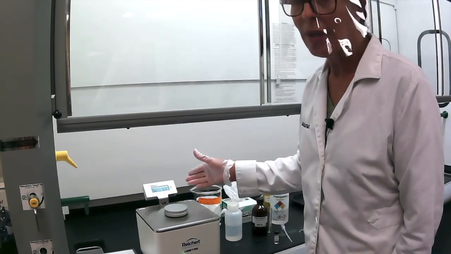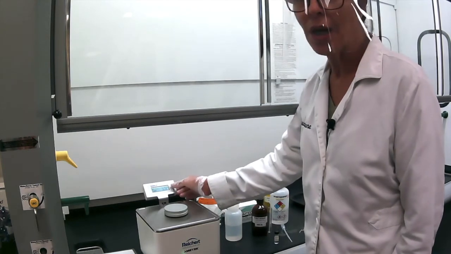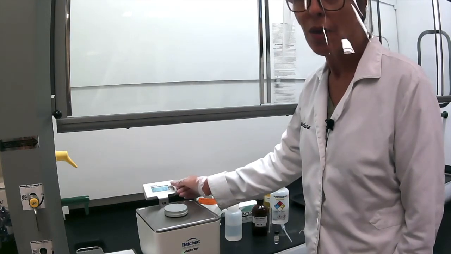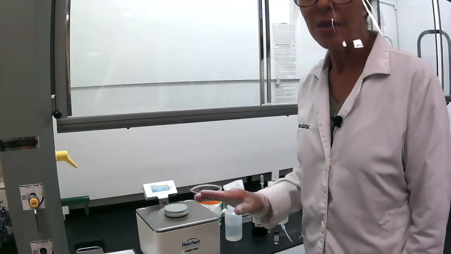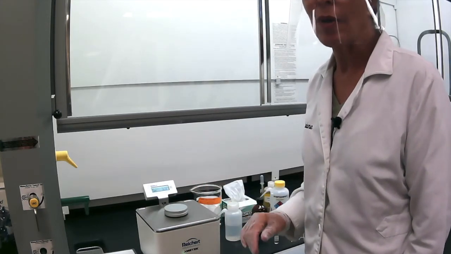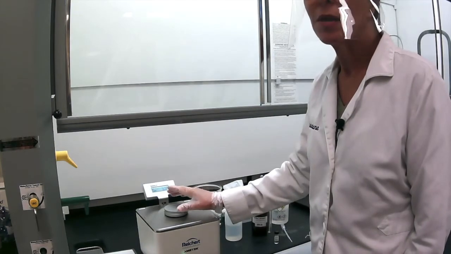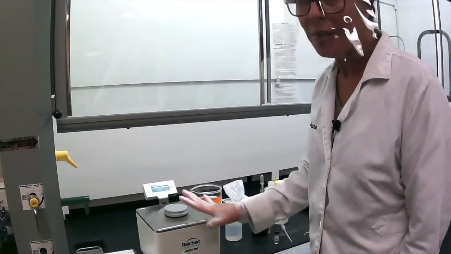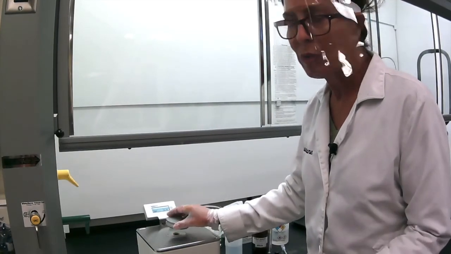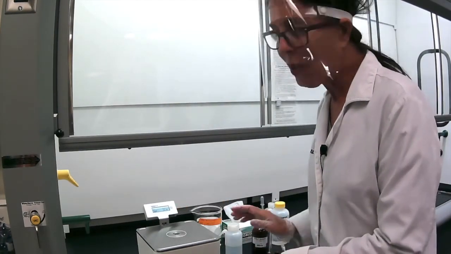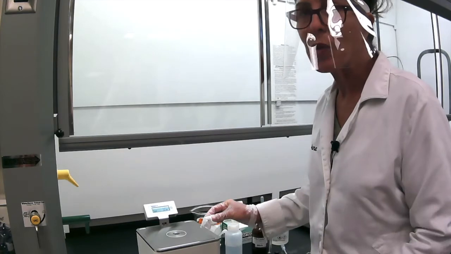And the way you calibrate it, all you have to do is push the on button twice. Once you push the on button twice, it will take a few seconds and then it will read the correct refraction index. Now our machine is ready because we calibrated it with water and it's reading what we want it to read. So what do we do next? We're going to go to our first known.